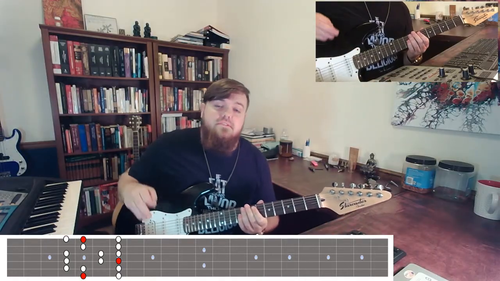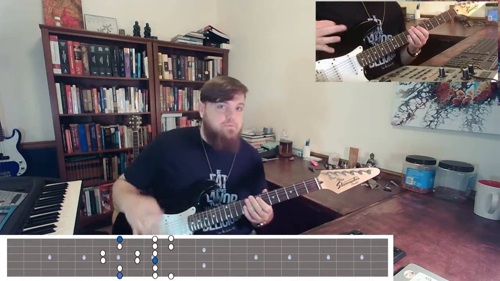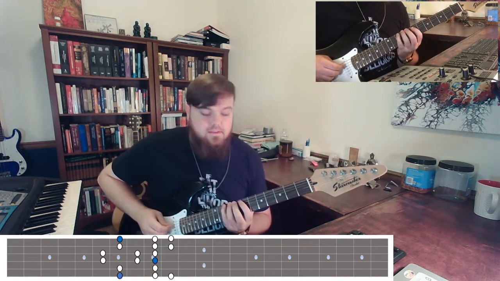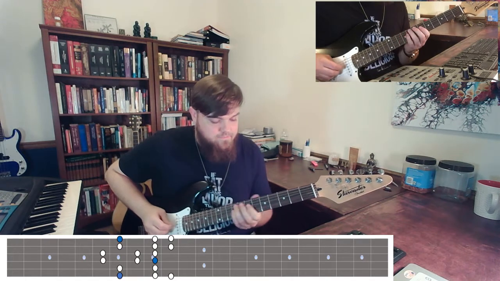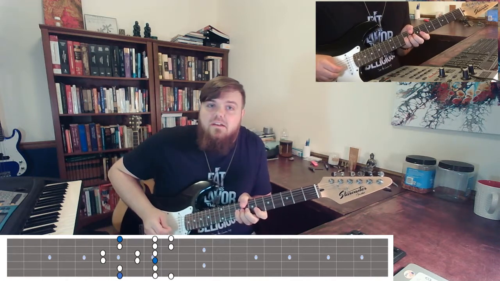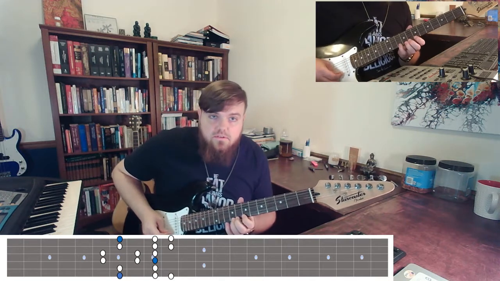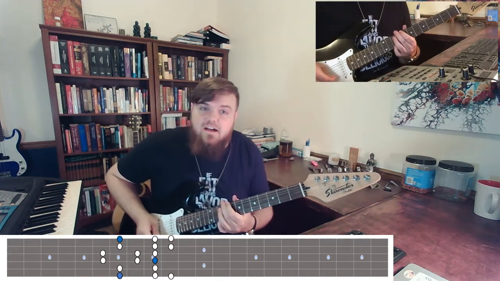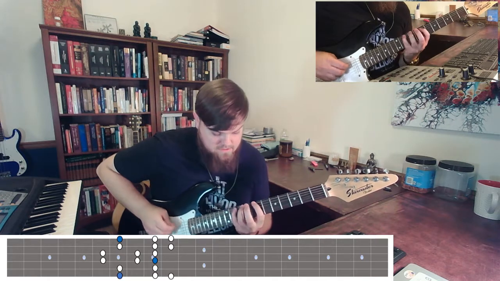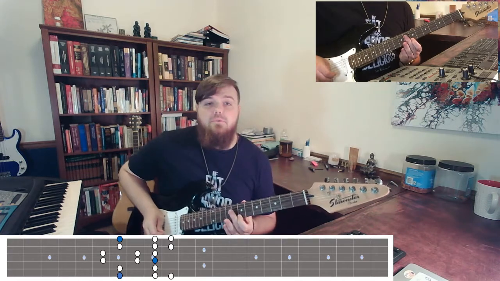Our second puzzle piece is the first position of the Dorian mode, and we're going to play the B Dorian here. So with B as our root note, we have 7, 9, 10 on the E, 7, 9 on the A, 6, 7, 9 on the D, 6, 7, 9 on the G, 7, 9, 10 on the B, 7, 9, 10 on the high E, and then back to 7 to highlight our root note. So that's the B Dorian mode.